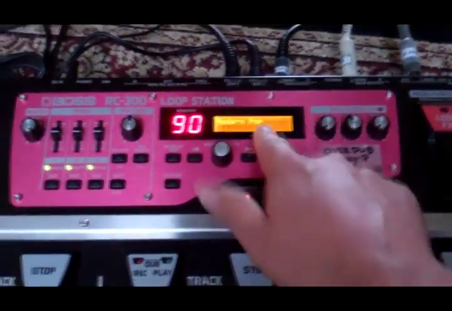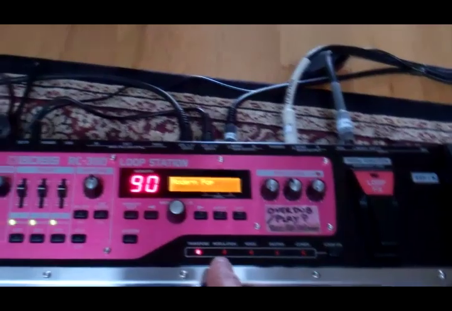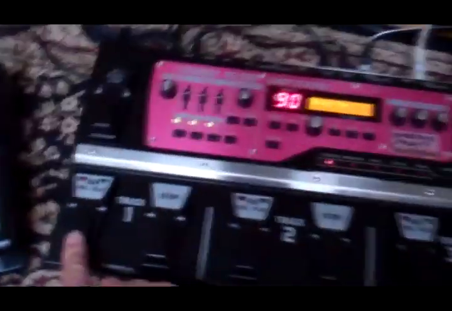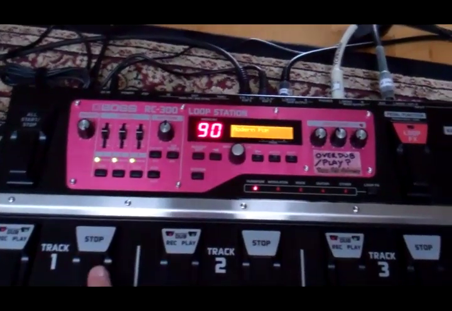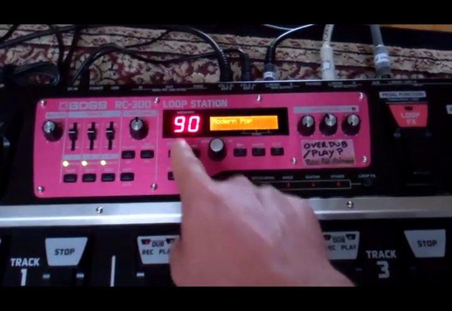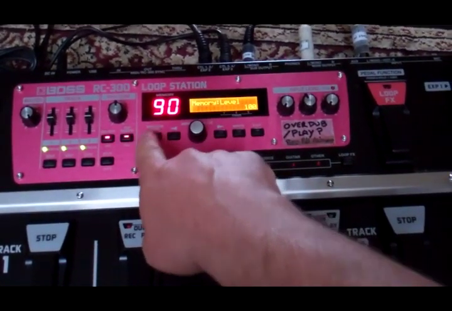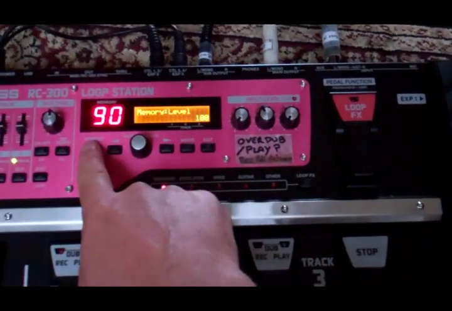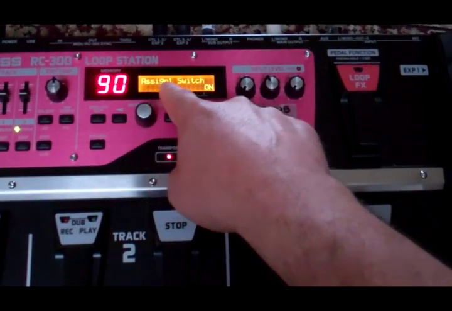So for my Modern Pop patch, I want to now be able to control the volume with the expression pedal. Here's how I go about doing it. First of all, track 1 is just a piano loop. Here's how I'm going to be able to change the volume. You go to Memory Edit, I'm going to push it once, and now I'm going to push it one more time. So now you can see on the screen it says Assign 1.